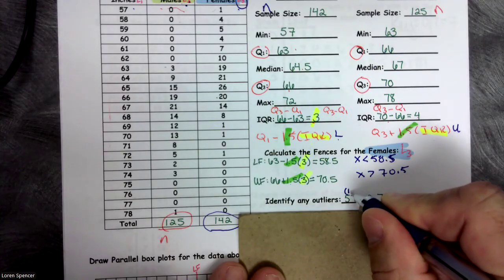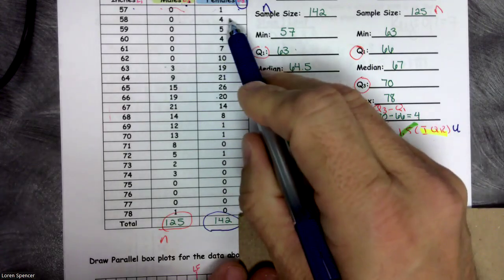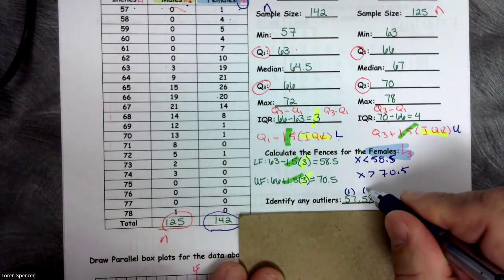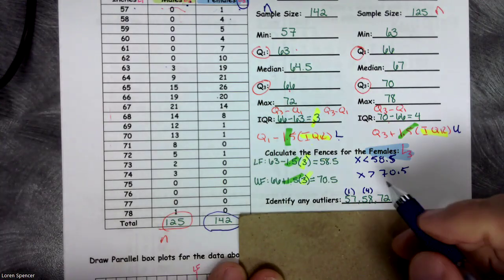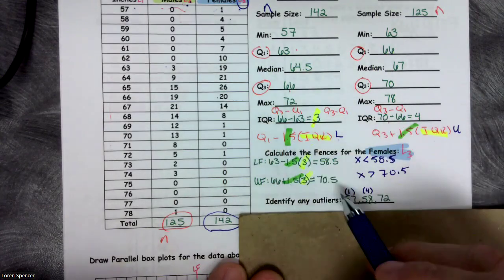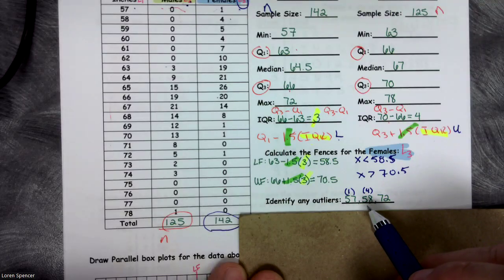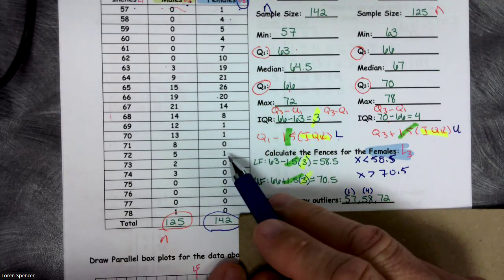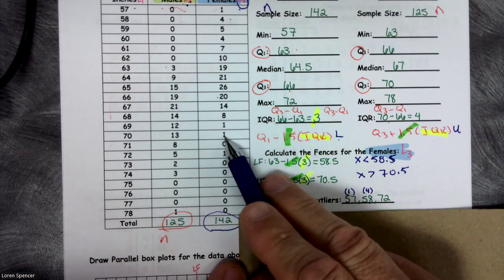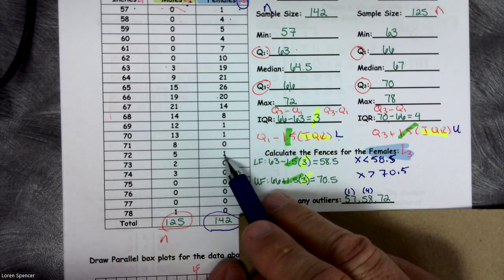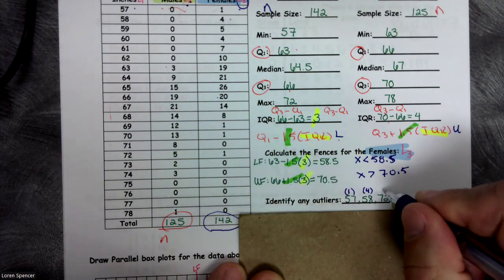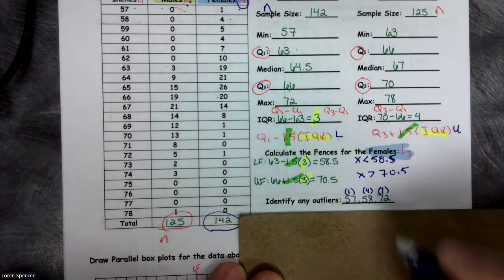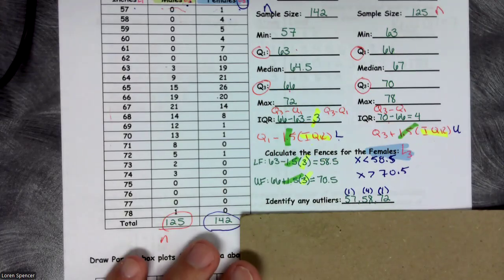Not that we have to label one, but we have one at 58. And in this case, we have 4 at 58. So that's 5 females on the low side that are outliers. On the high side, we have a 70. 70 is not an outlier, okay? But 72 is, and we have one who's 6 foot tall, and that's an outlier in height for the females.